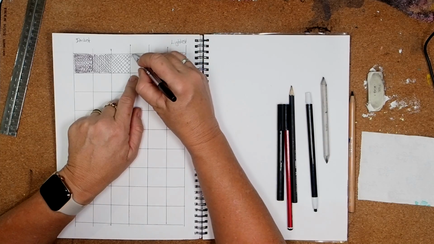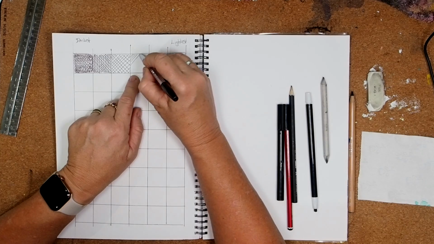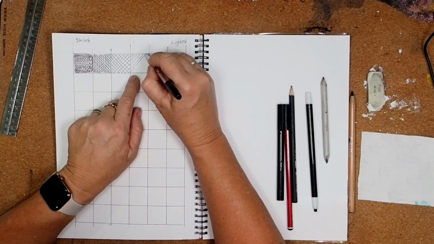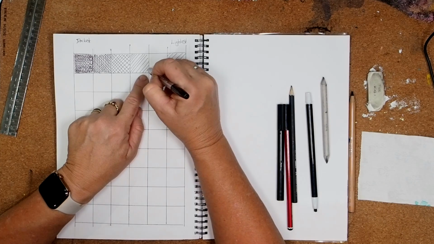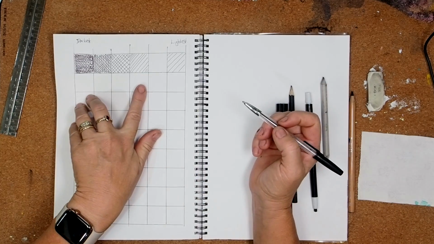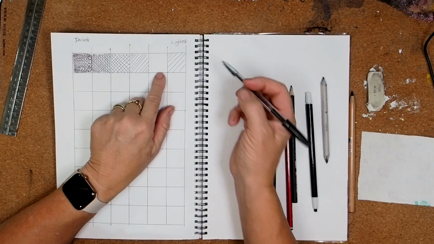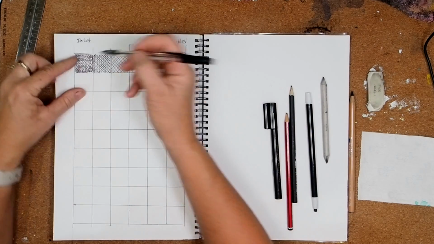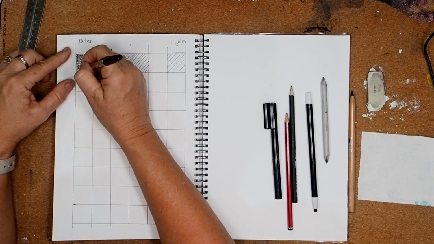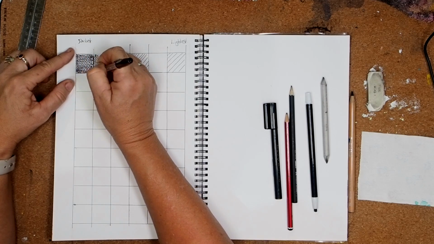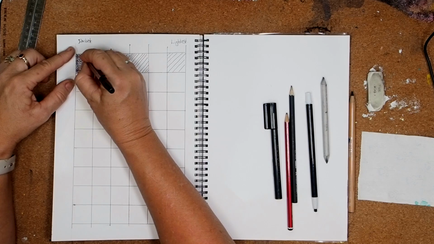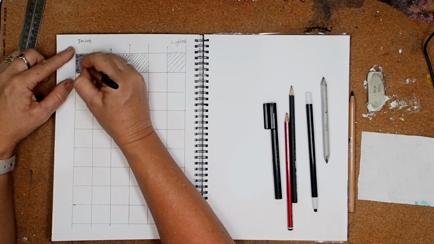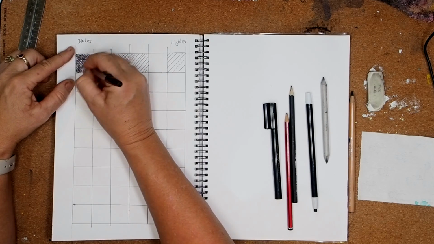Now this time, I actually think that now I've put my lightest one in, I need to go back and make this dark one a little bit darker. So you can play with these.